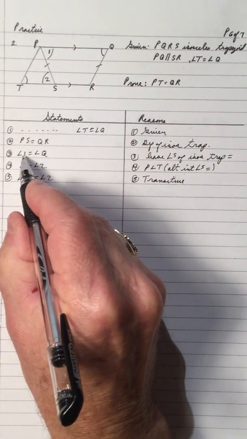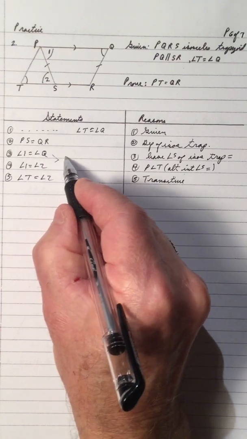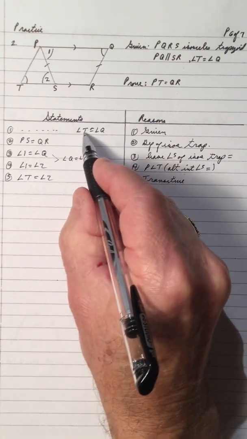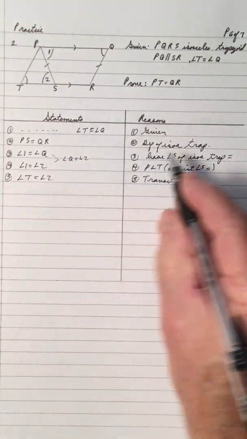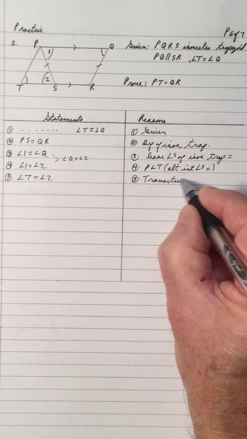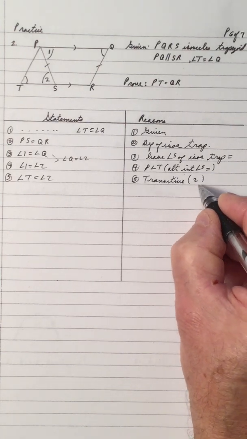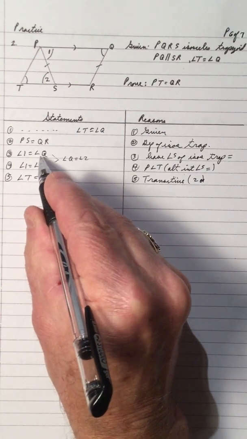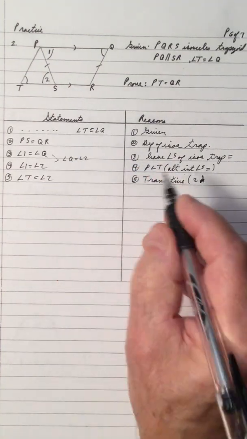So as I said, 1 equals Q, 1 equals 2. So that gives me angle Q equals angle 2. Because T is equal to Q and Q is equal to 2, T is equal to 2. So there's transitive property, but there's a few transitives, 2 or more. I say 2. Right, so we do these two here, that's one transitive. Do this one as another transitive, so there's 2 transitives.